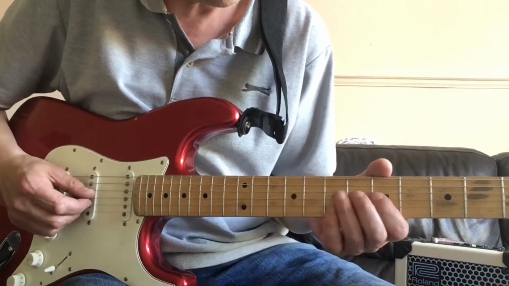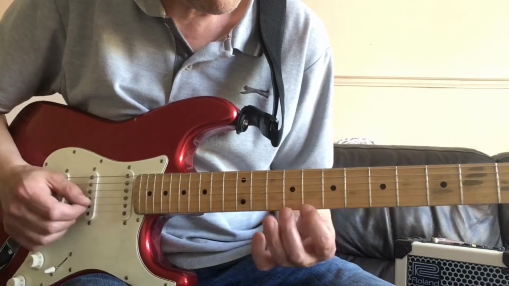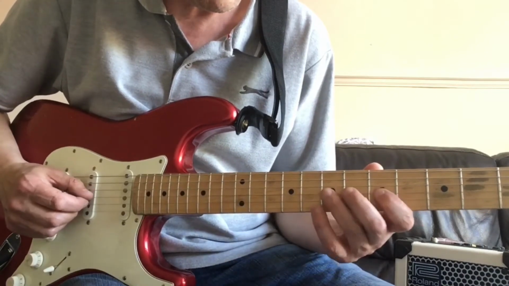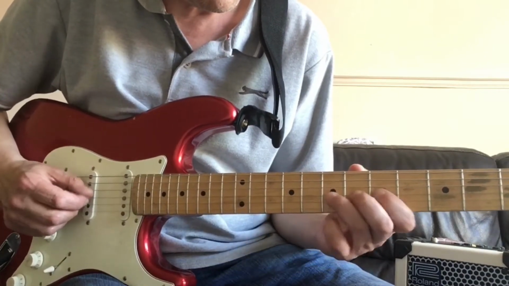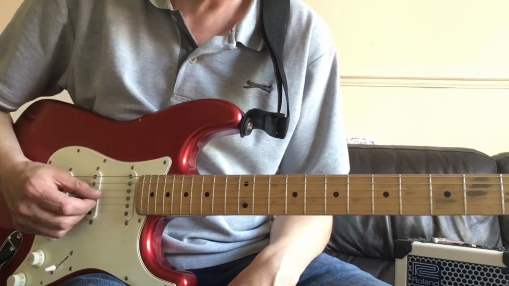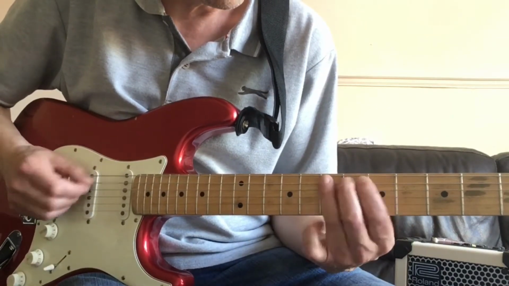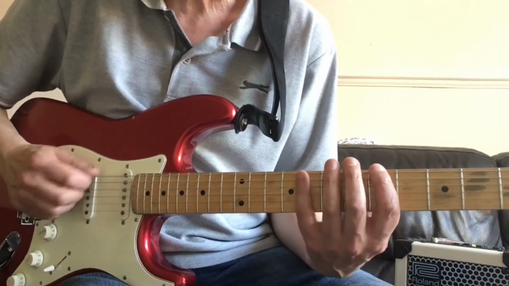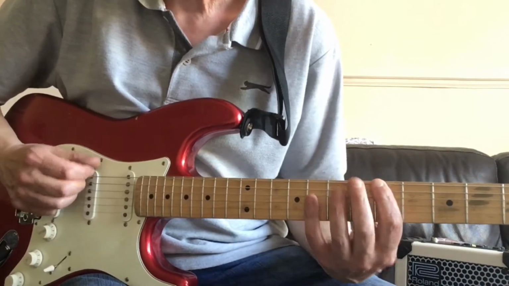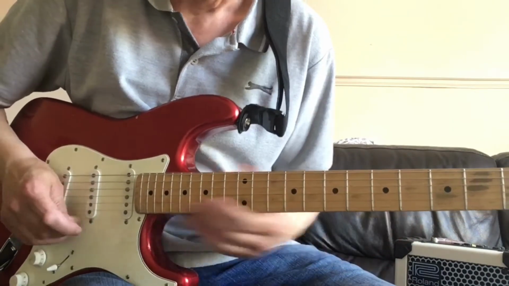There's a little triangle up here of the same thing. And there's the extra little note you can put in, which is that one there on the 3rd string, which they call, I think, the blue note or the blues note. That's the blues scale, and that's there as well. Adds a little bit of movement. There's an example.